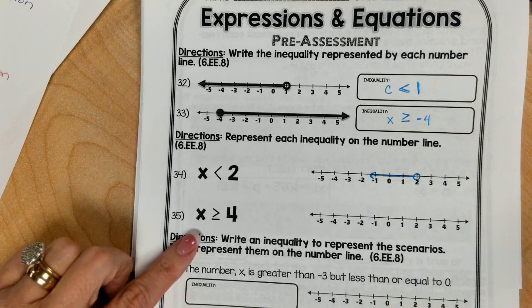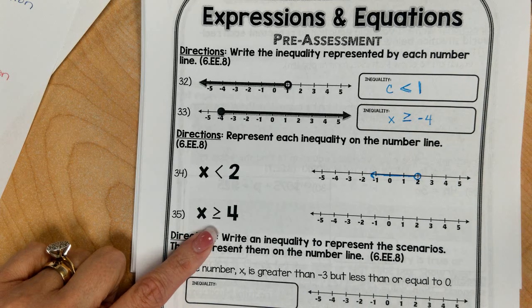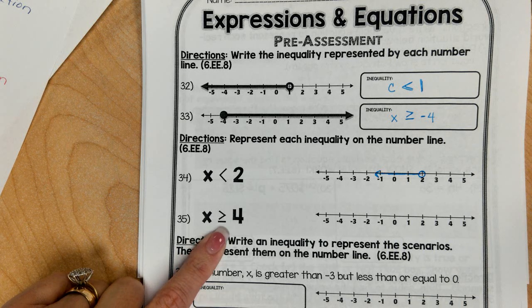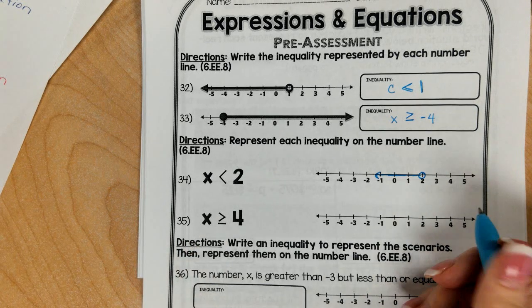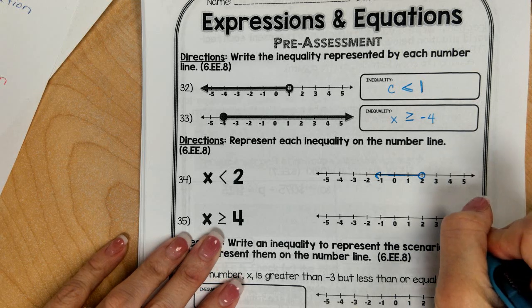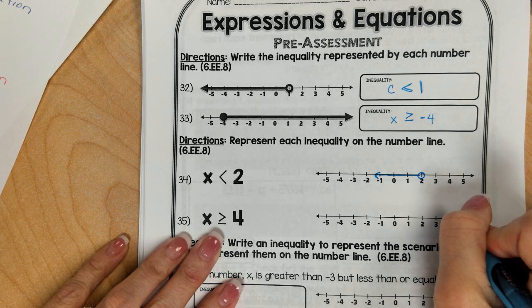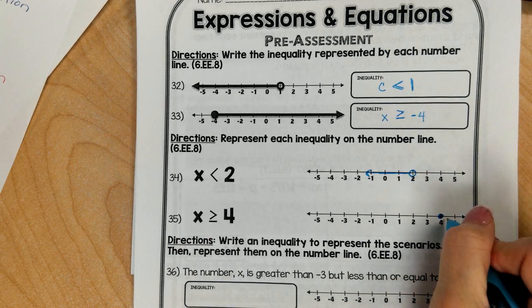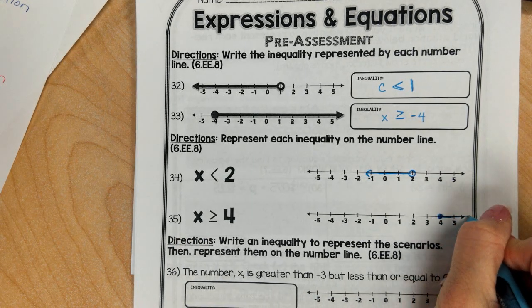Alright, now when I look at 35, is it going to be an open or closed dot? Closed, because, wait, look at it. Is it equal? Yeah, it's going to be closed. I'm sorry. It's going to be closed. On top of what number? 4. So I'm going to find the 4, put a closed dot. Is it greater than or less than? Greater than, so my arrow is going to go to the right.